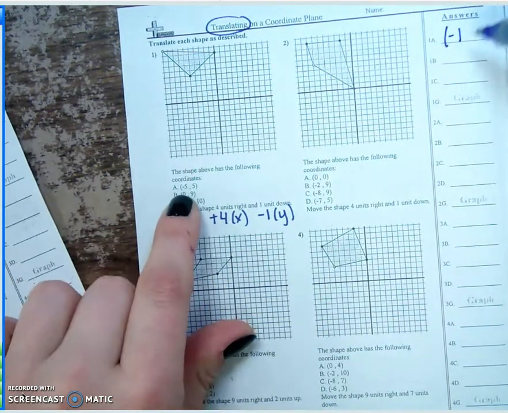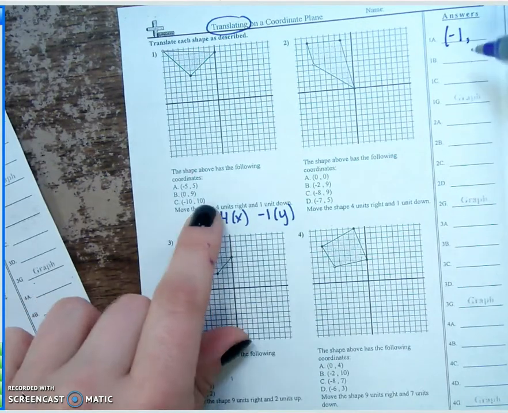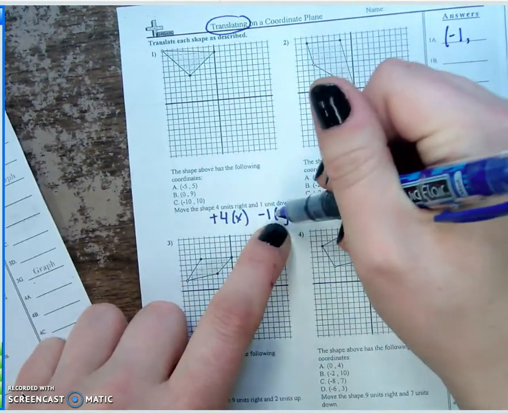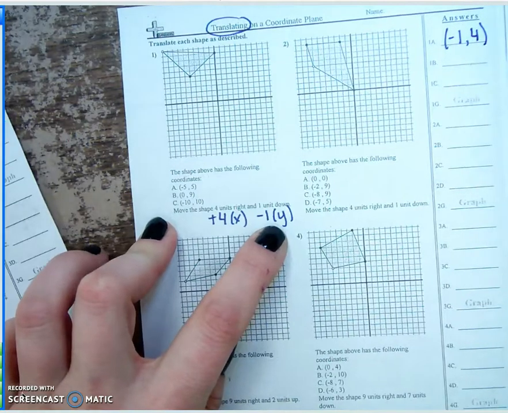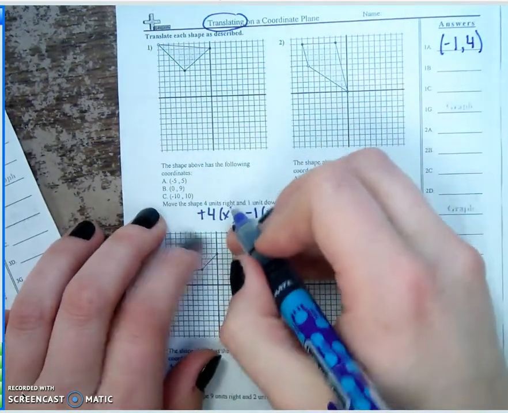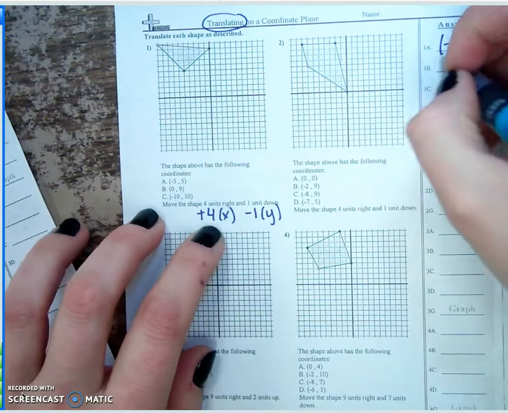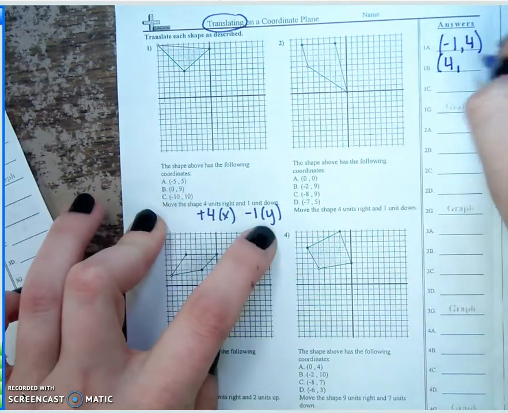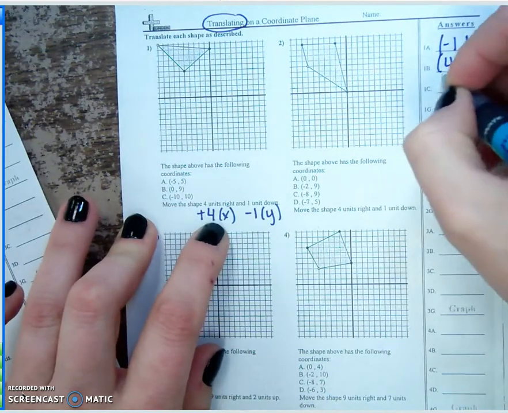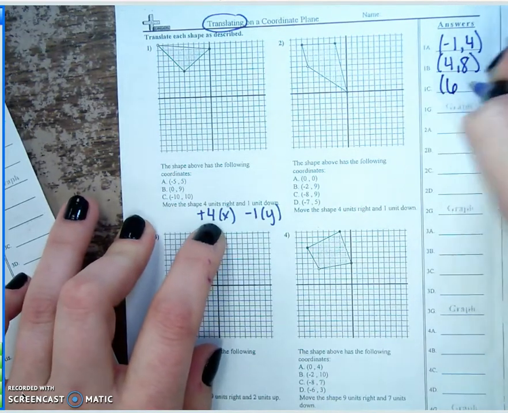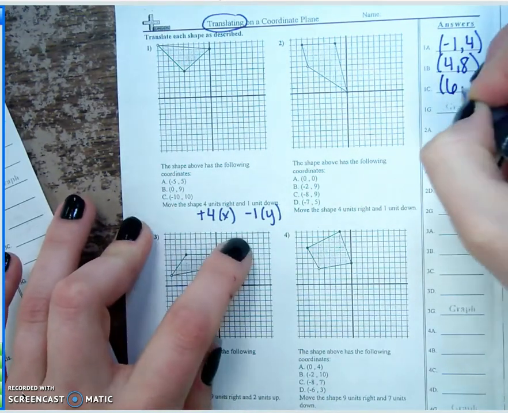So for 1a, that's my x coordinate, -1. And then y, 5 minus 1 is 4. That's my first point. Just keep doing that for the same. 0 plus 4 is 4. 9 minus 1 is 8. And then -10 plus 4 is -6, and 10 minus 1 is 9.